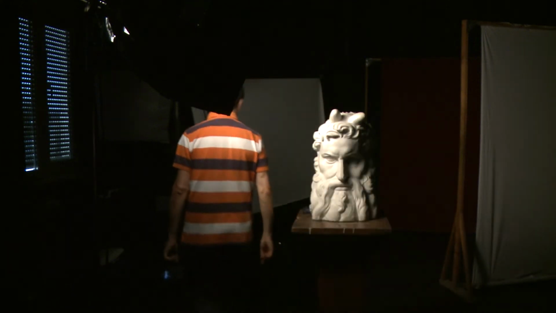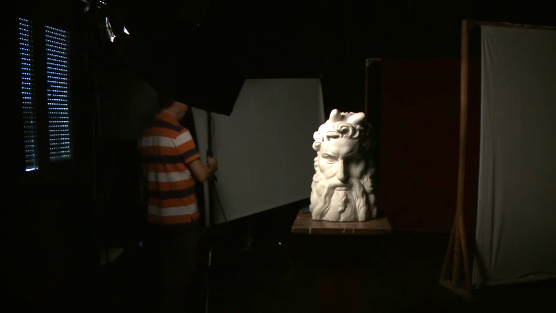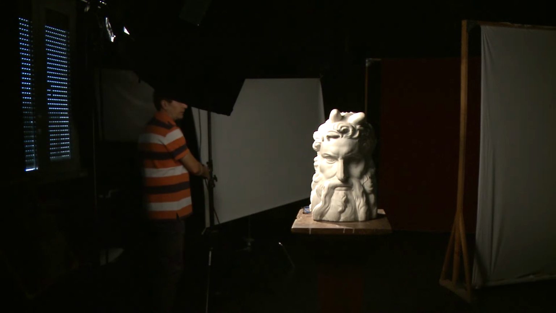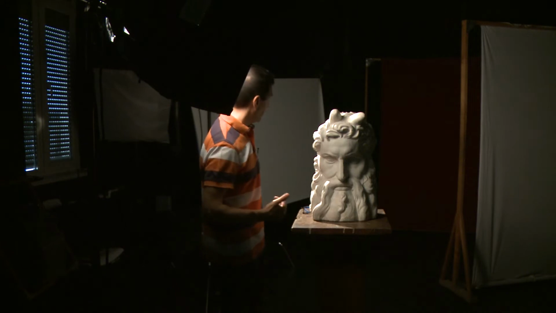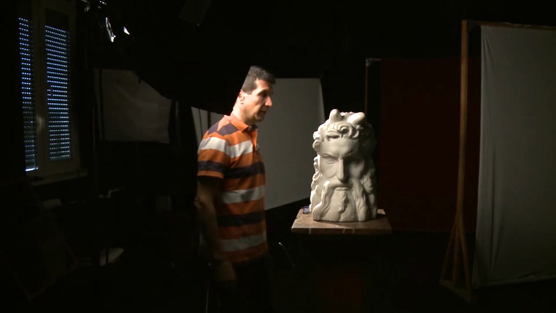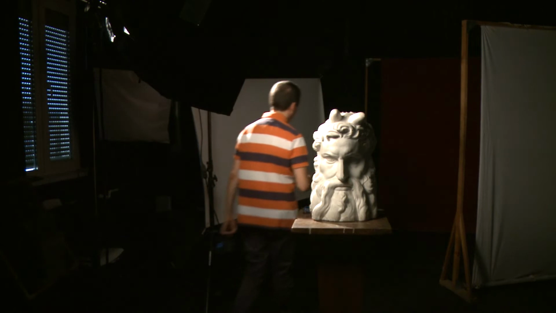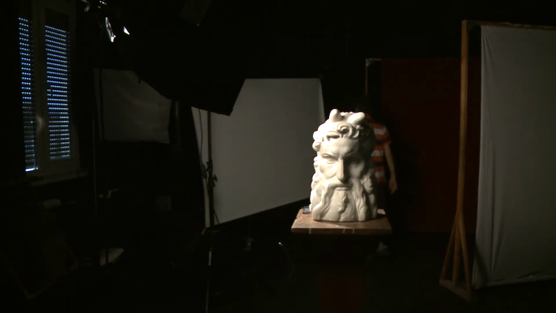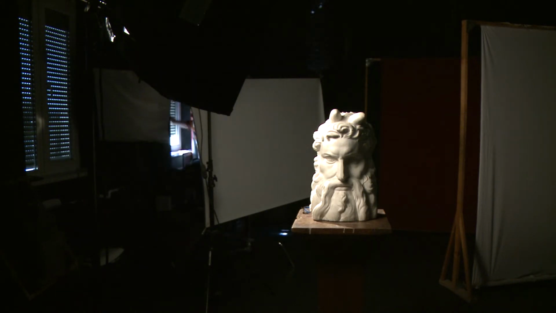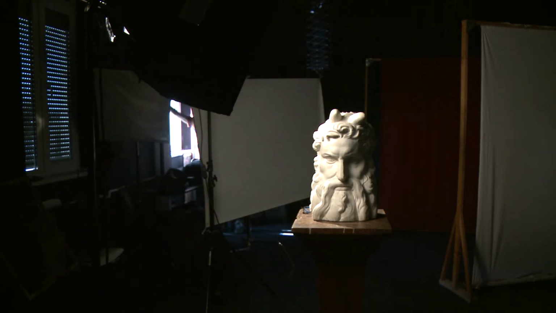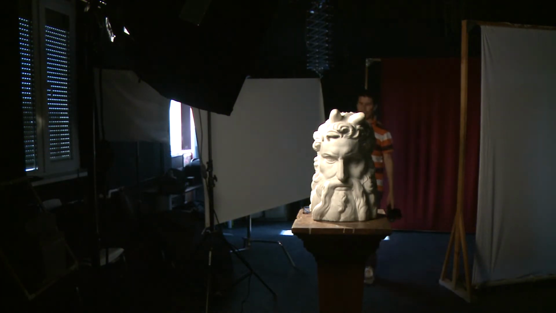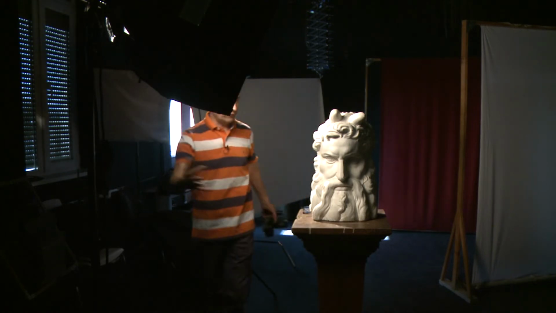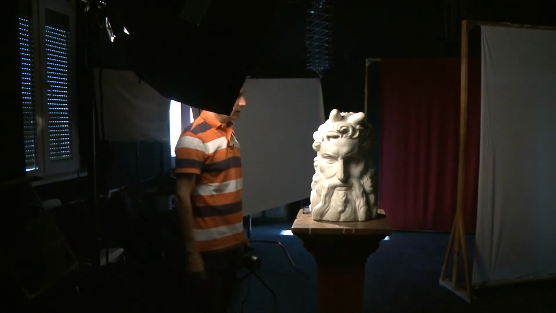Anyway, sometimes we need a backlit or a kicker just to separate the model from the background. It's not the case here because the background is totally black now, but you can make it not that black. We can open up the blind. And we can see now the depth of the composition. Yeah.